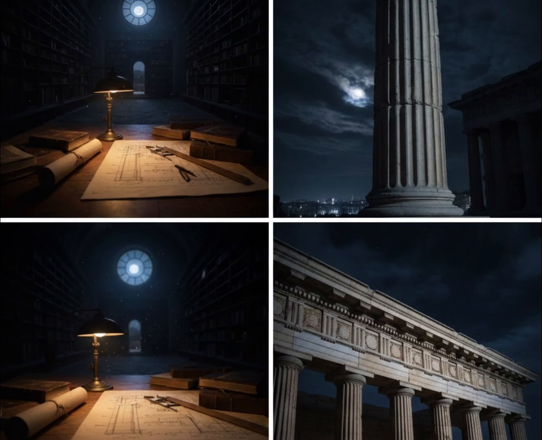Imagine a vast, private library at night. The walls are lined with heavy, leather-bound volumes. The only light comes from a single, warm lamp on a dark wood desk. The air is cool and still.